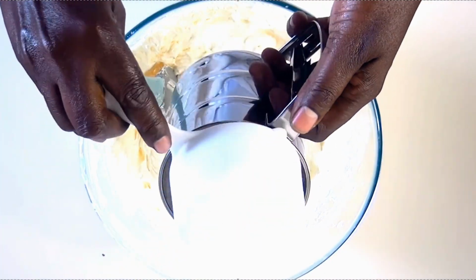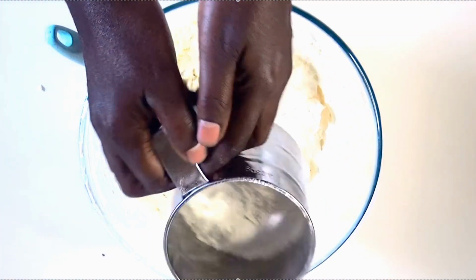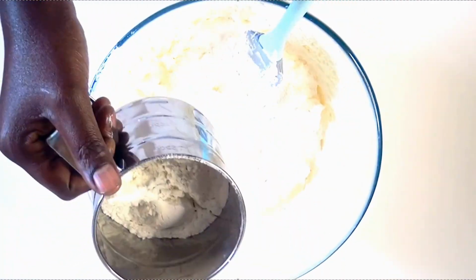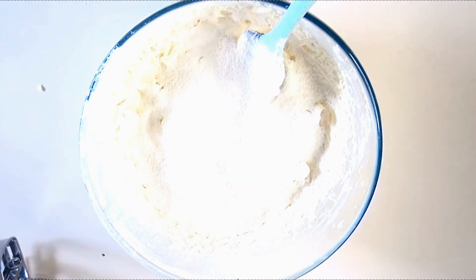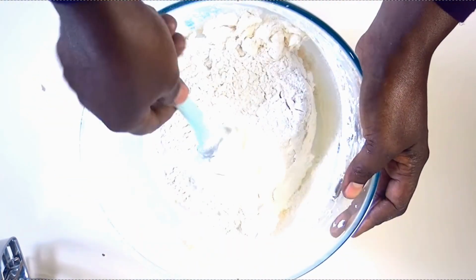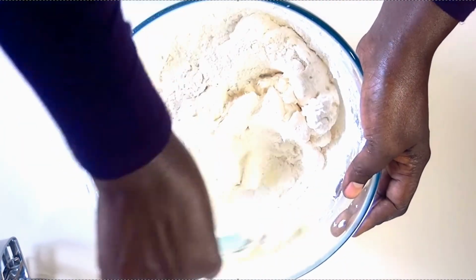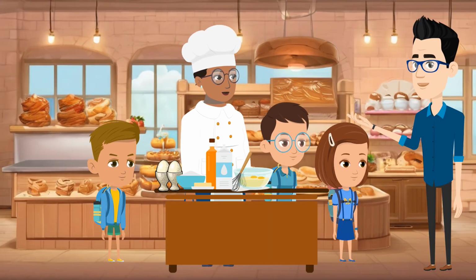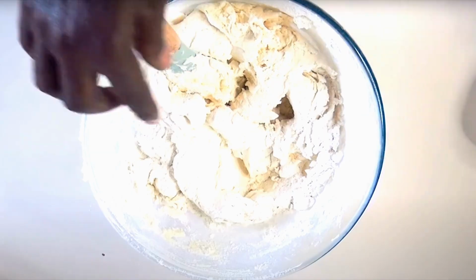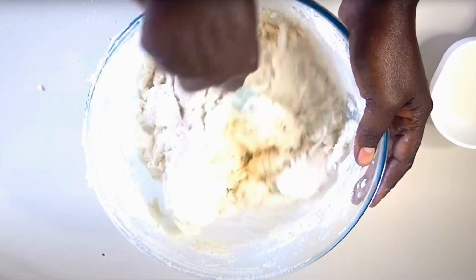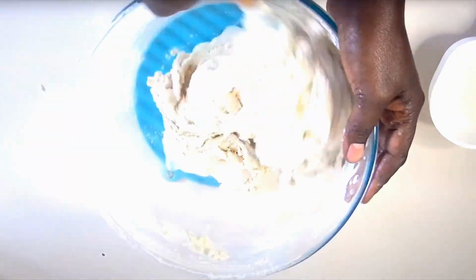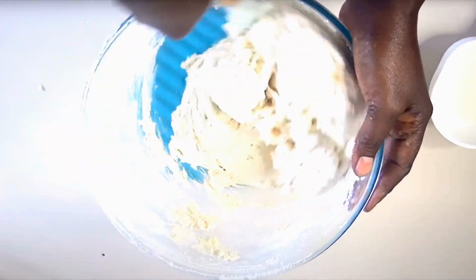Well, the next step is slowly sift the self-raising flour into the mixture. Gently fold the flour in. Don't stir too hard. We want to keep air in. See, everyone? This is a rule about how we mix. Algorithms can include how to do a step. And then pour the milk slowly while folding gently until the batter is smooth.